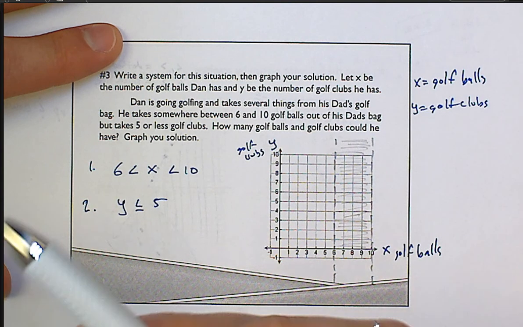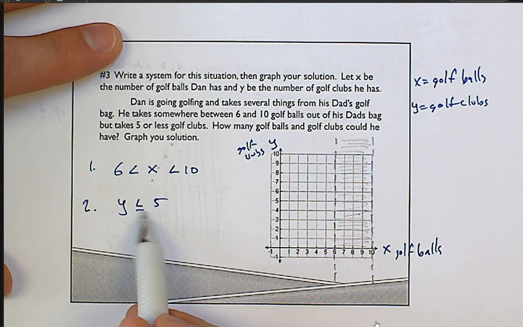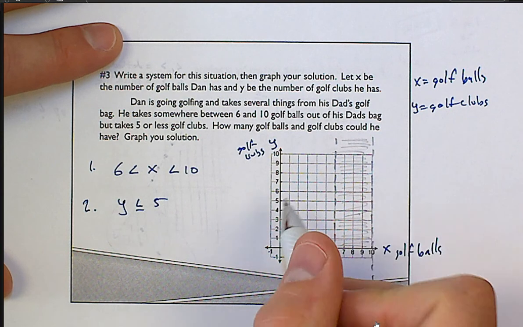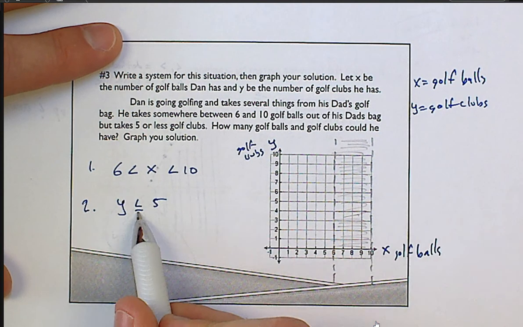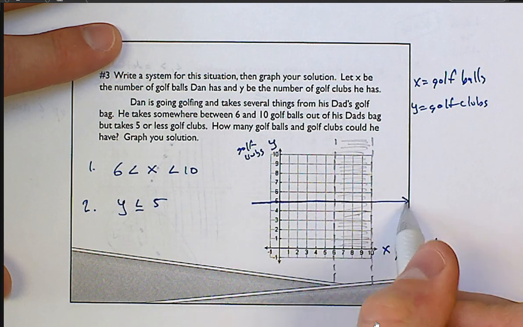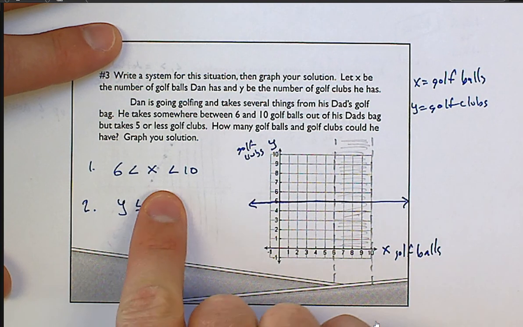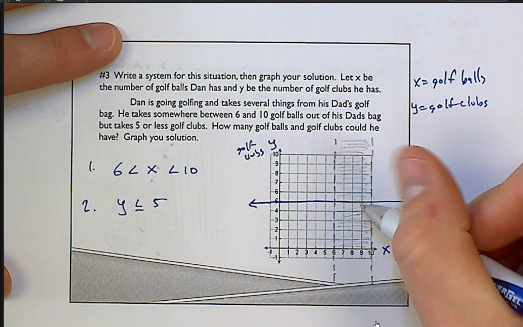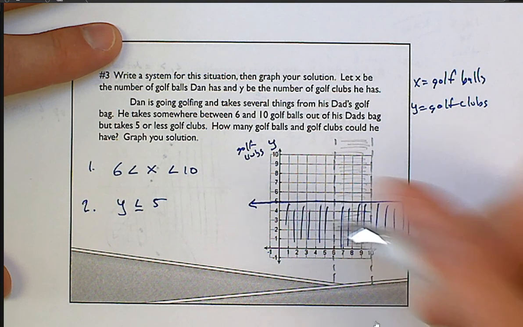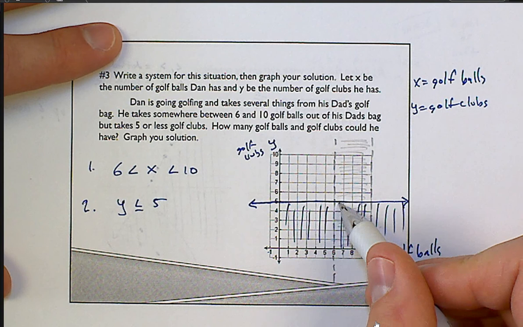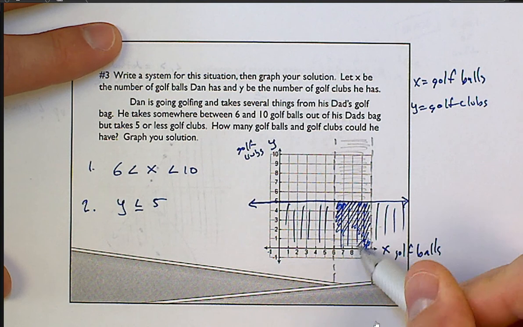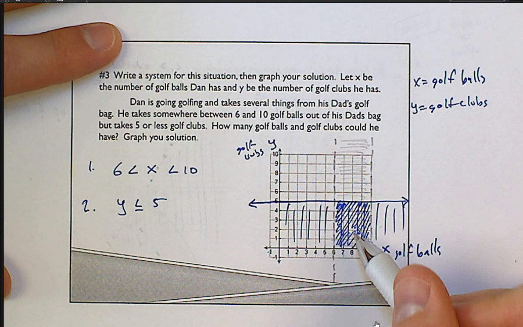In pen here, I will graph y is equal to 5. Remember, it's not equals, but less than 5. But what does y equals 5 look like? That is a horizontal line, solid, here at 5. Okay? And y is less than. Less than means lower. So we shade down. And what are we looking for? We're looking for where they overlap. So obviously you can see right in here, and you always want to darken in where they overlap if possible. And we're not going to go below the x-axis because we wouldn't have negative golf balls.